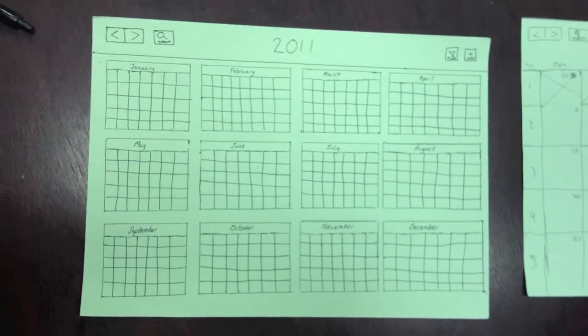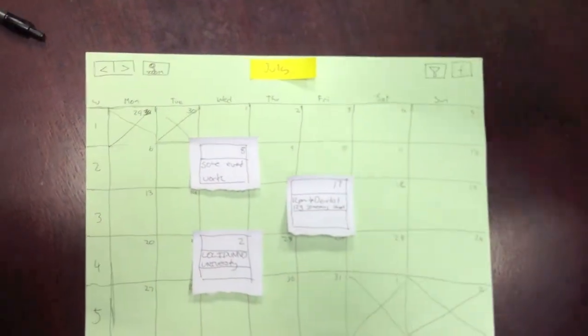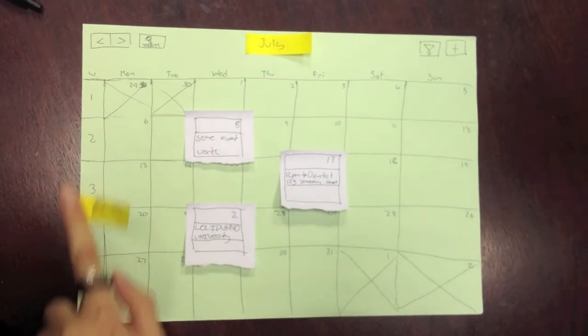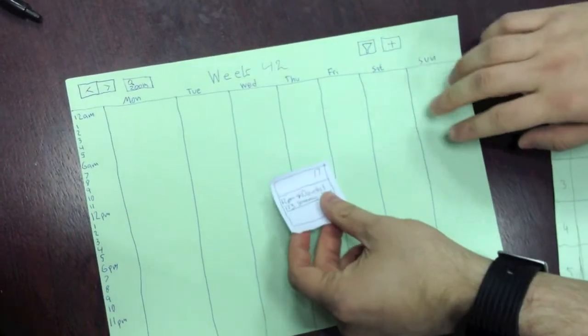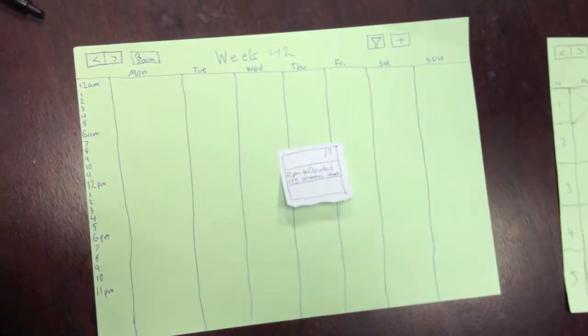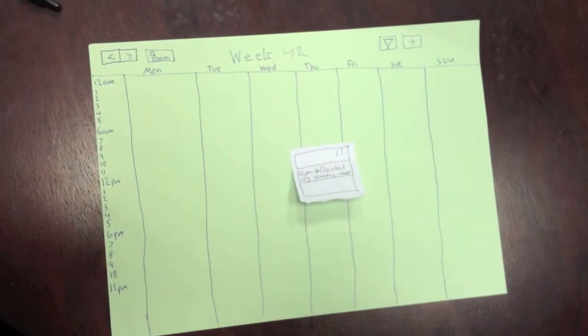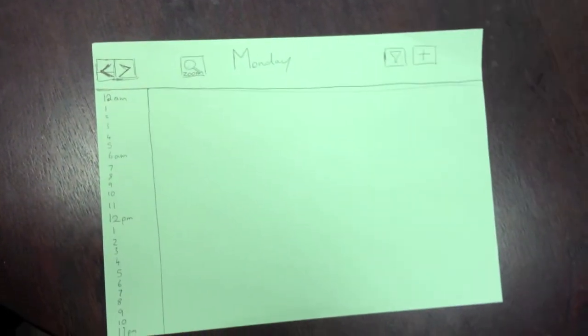And then let's zoom back in to July, which is where we were before. Okay, and then let's try zooming to week 3. The event would show up. And then let's try zooming on Monday. And that would show the day view for that. That's that.